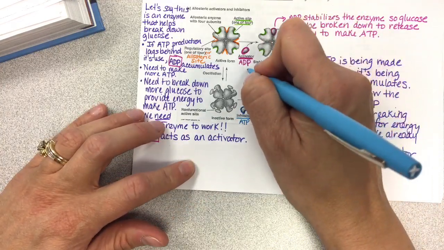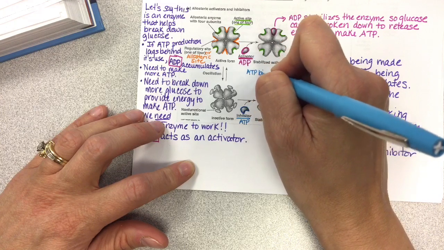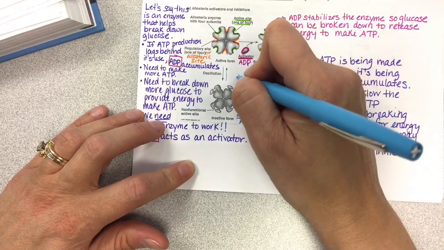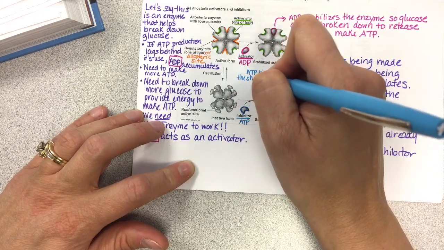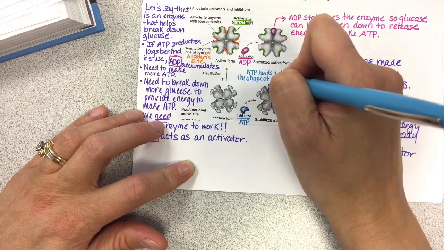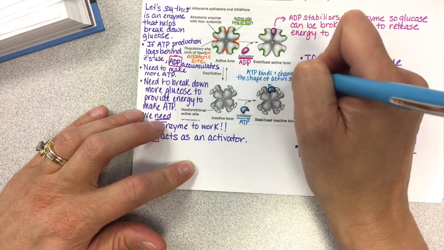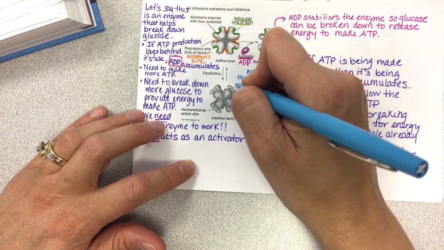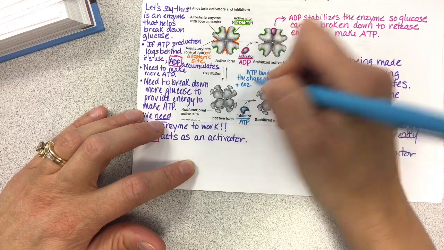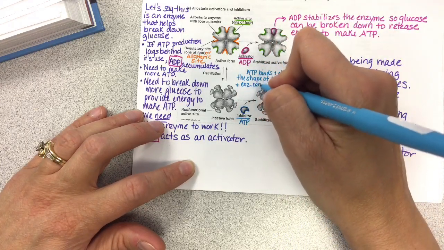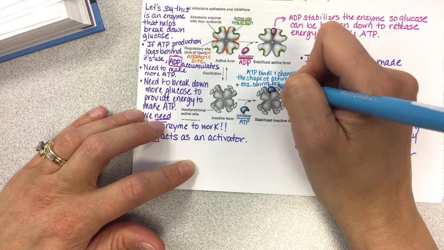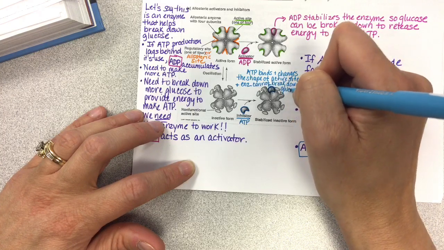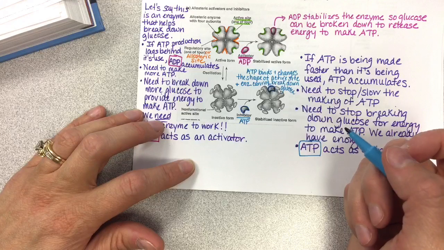So let's say ATP binds and changes the shape of the active site, and the enzyme, I'll just abbreviate, cannot break down glucose. I need to write small to get in here. All right, so it's in the inactive form.